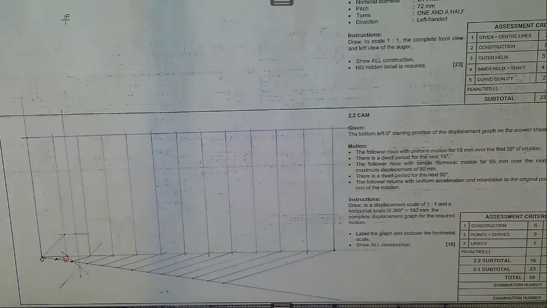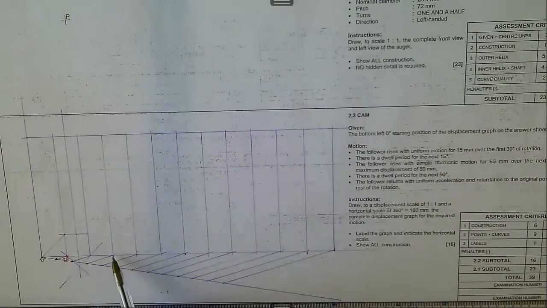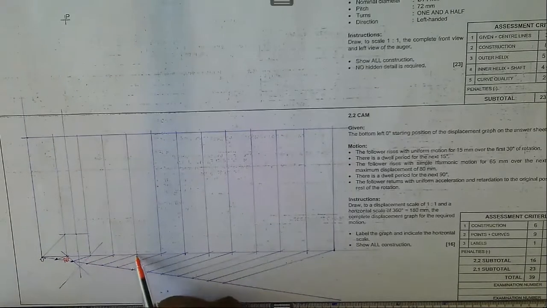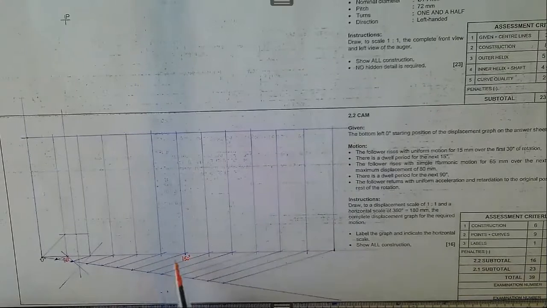Then it rises for 65 millimeters over the next 135 degrees. Right, 135: this is 30, 60, 90, 120, plus 15, which would give us 135. So that's 30, 60, 90, 120, 150, and 180. So 60, 90, 120, 150, 180, which is here. This would give us 30, 60, 90, 120 plus 15, that's 135, okay?